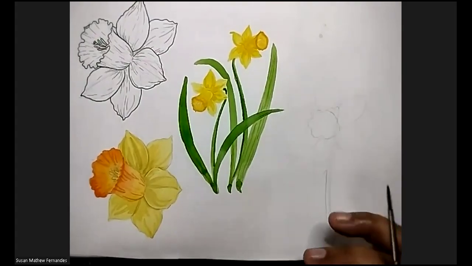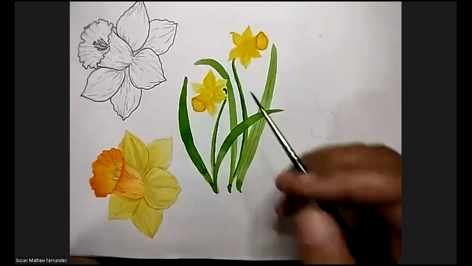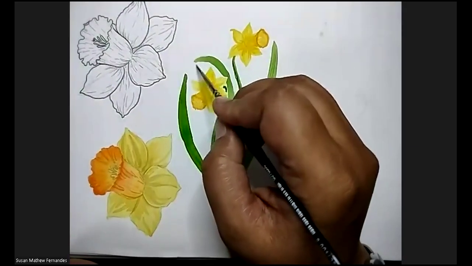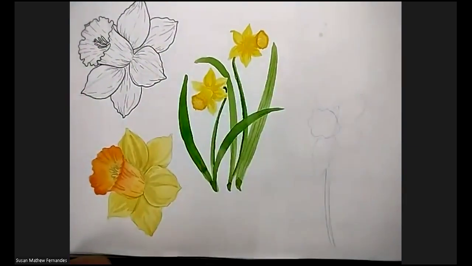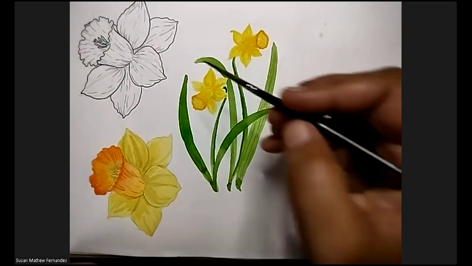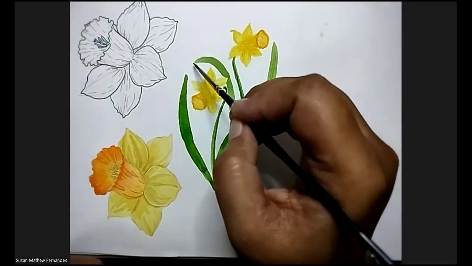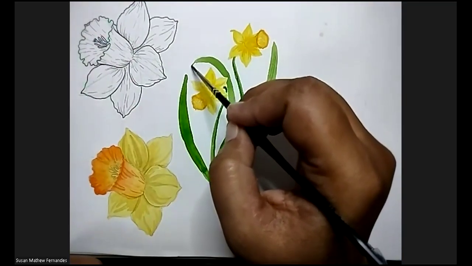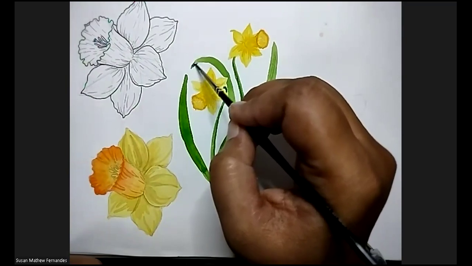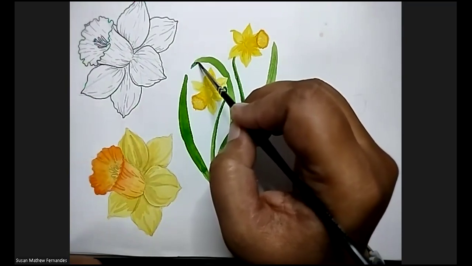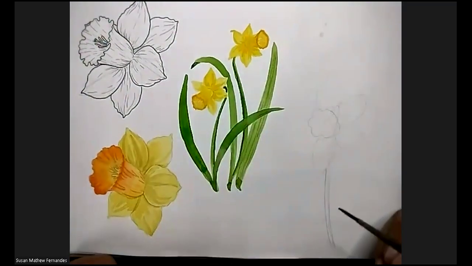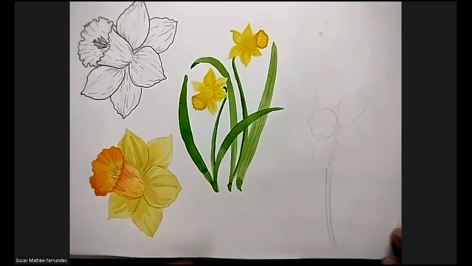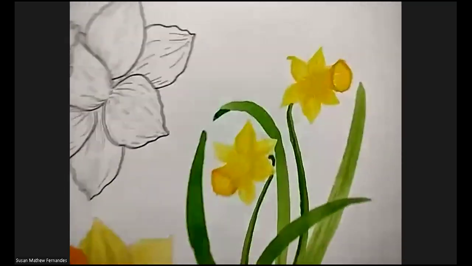One more thing you can do. If you want to show the bend in a leaf, suppose you want to show that this leaf is bent, then the bottom of the leaf, the part that is bent, that also has to be dark. So let me show you how it will look. So here, let's say I want to show a bend in the leaf. Then I will extend my leaf a little bit and put this little bit dark. See? By doing that, you're showing the underside of the leaf. Can you see?